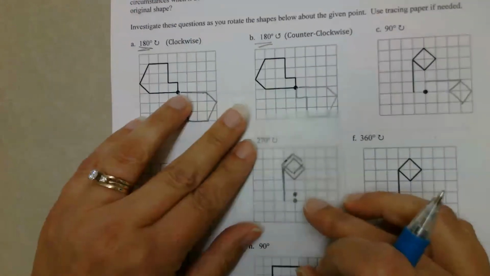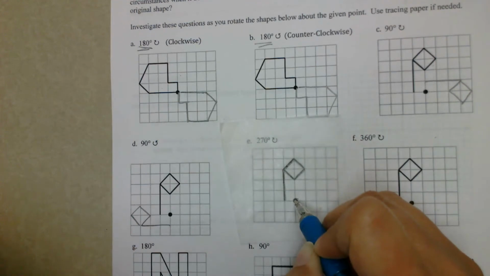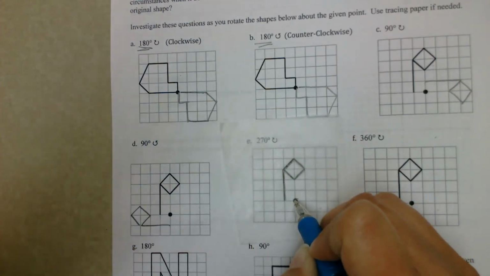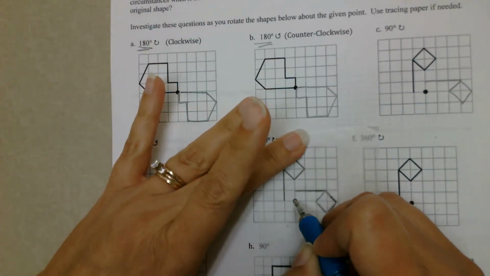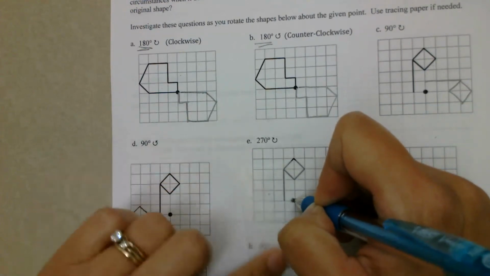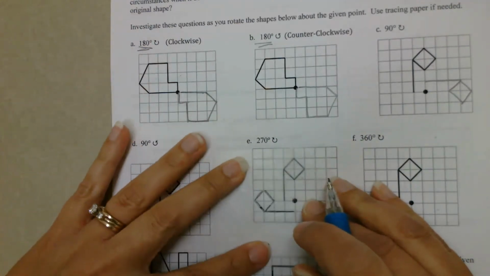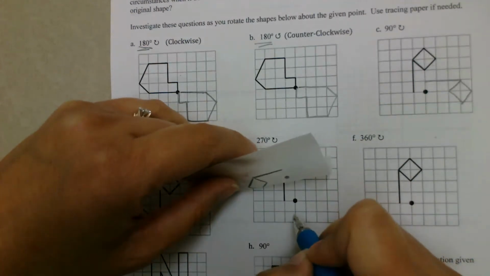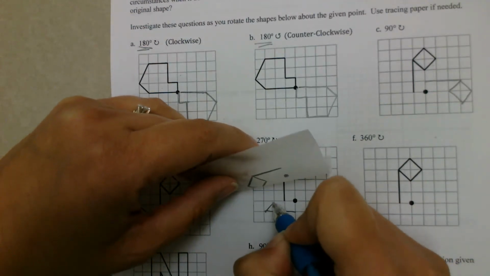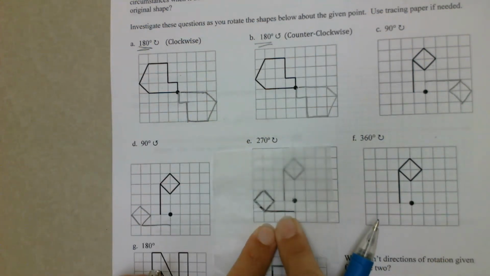So this is the same shape, and I'm going 270 clockwise. Well, how many 90s would that be? 90 goes into 270 3 times, right? 9 goes into 27 3 times. So that would be 90, 180, 270. So 270 clockwise is here. So I'm going to draw that on my paper. So 270 clockwise.